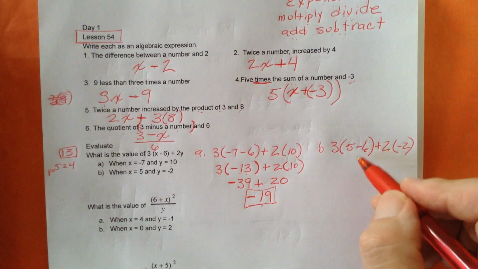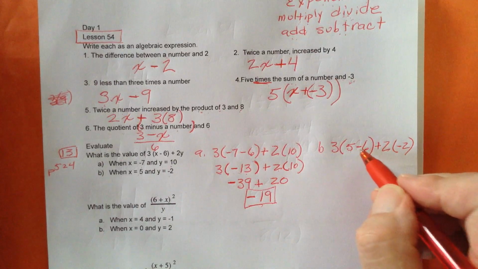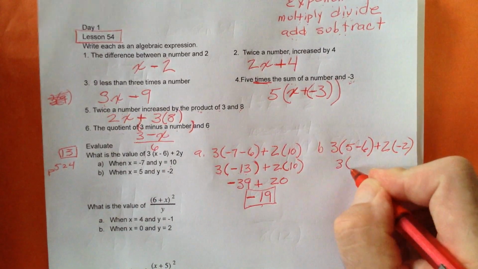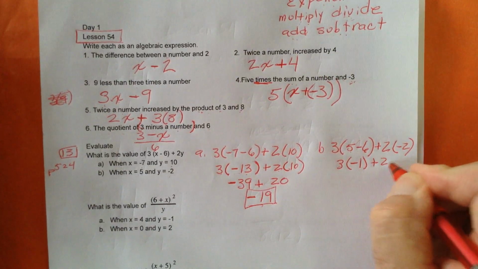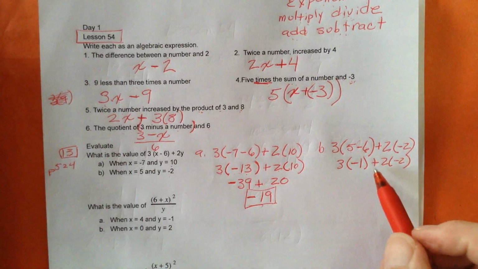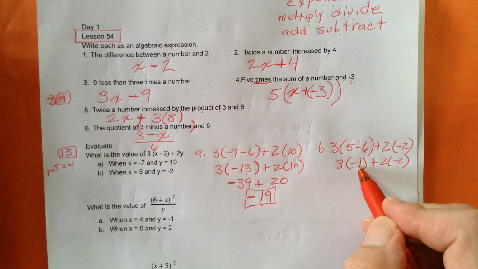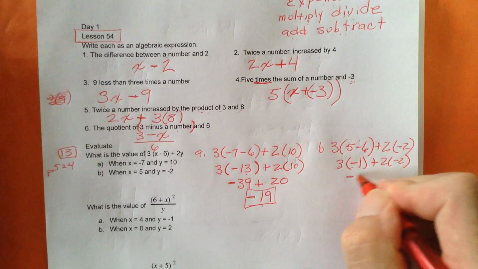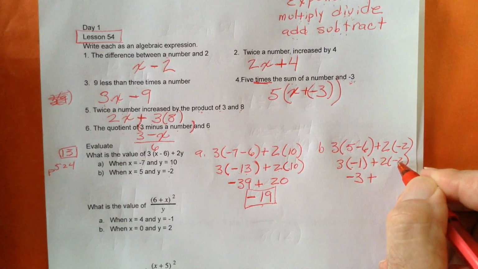Okay, so the first thing is the parentheses. I got 5 minus 6, so that would be negative 1, plus 2 times negative 2. Okay, so the next thing is the multiplying. So 3 times negative 1 is negative 3, plus 2 times negative 2.